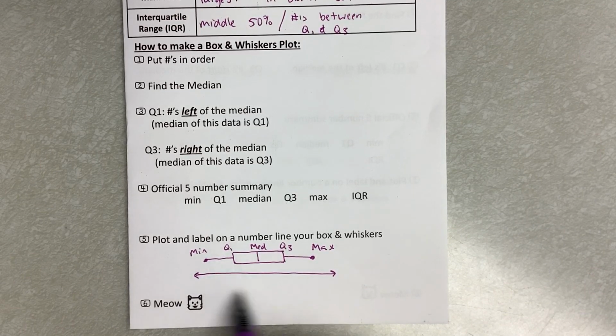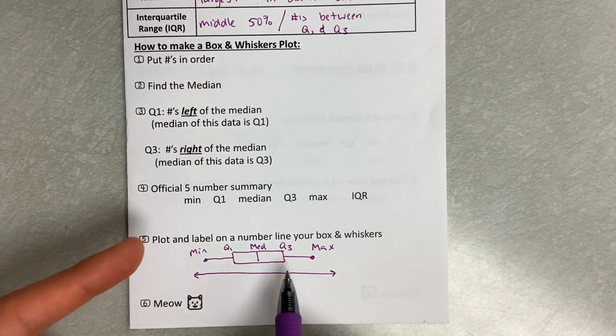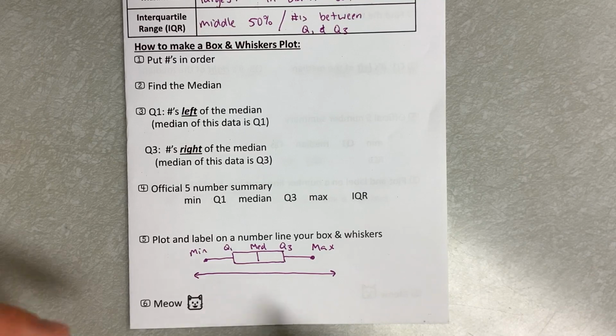Also, because a box and whisker plot has whiskers just like a cat, when you're done, you need to meow. If you don't meow, it won't count. Me and Ralph will take points off, or we might just not give you points at all. So make sure you meow, definitely needed.